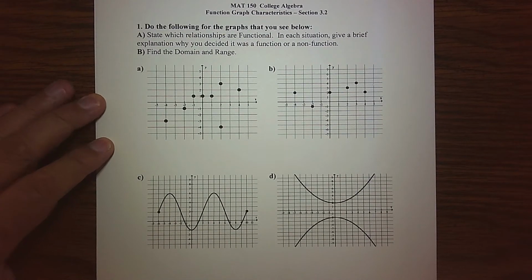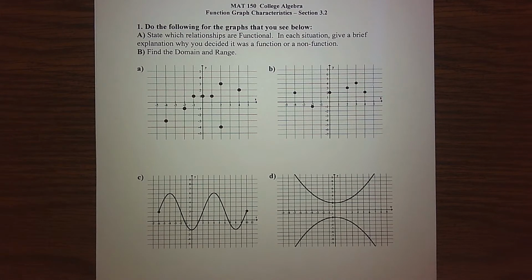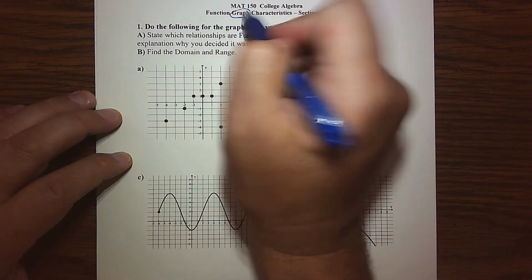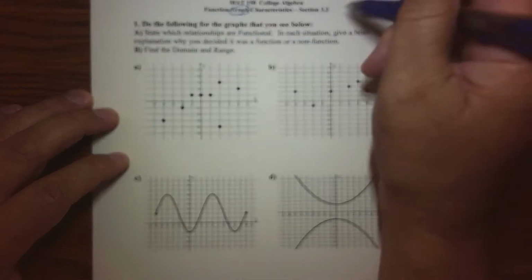All right, college algebra students, what we're going to be doing now is moving into section 3.2. A lot of the material is familiar to things we just did in section 3.1. However, what we're going to be doing is concentrating on a graph of a function. So far we've been able to do a lot of things.